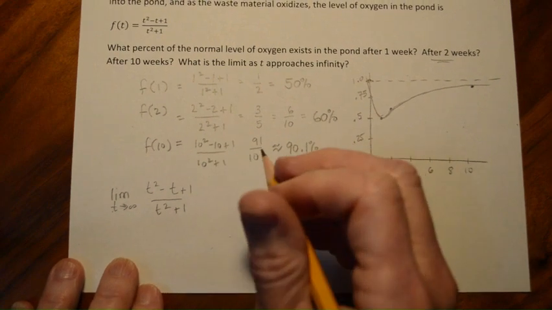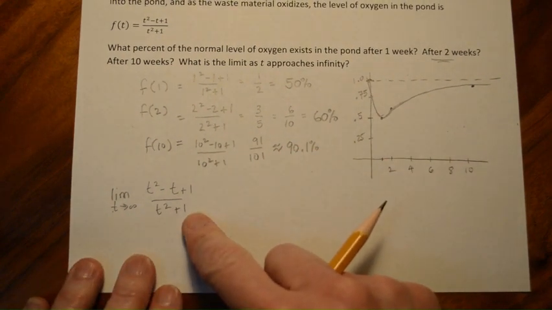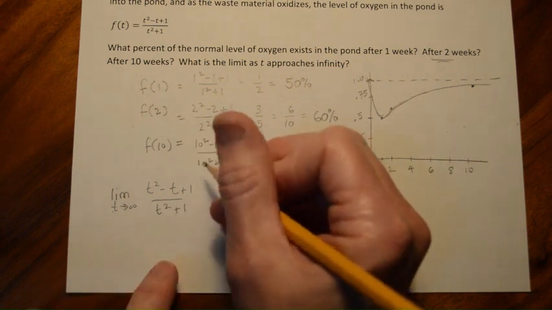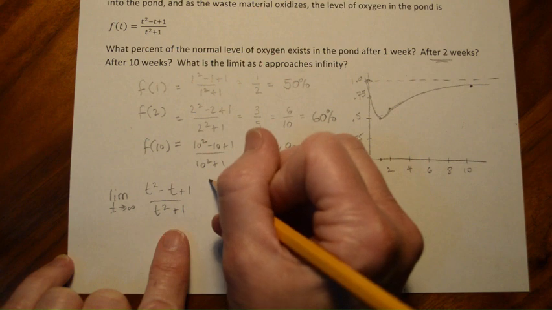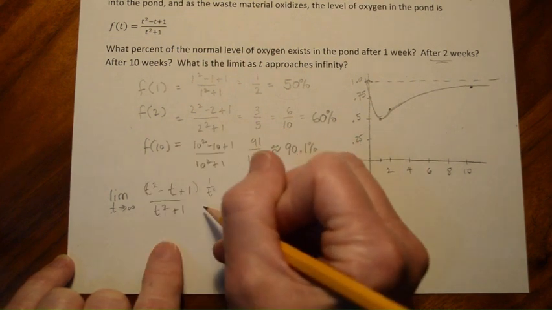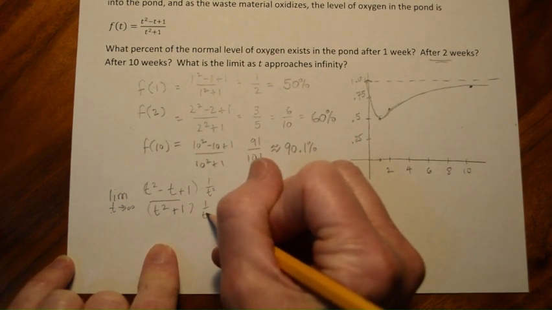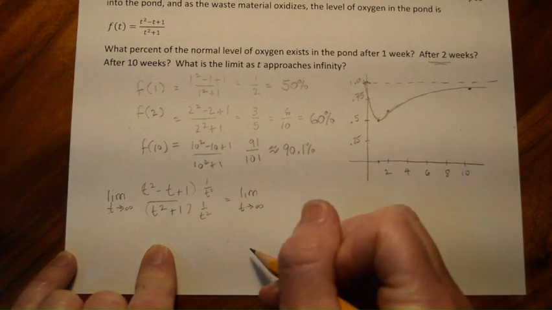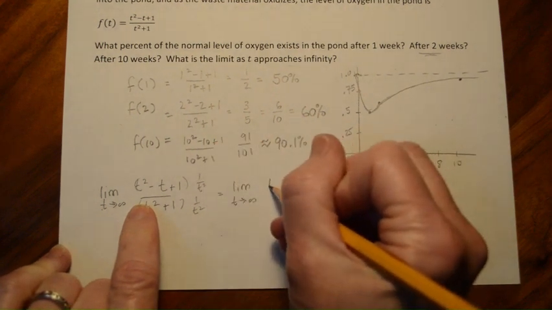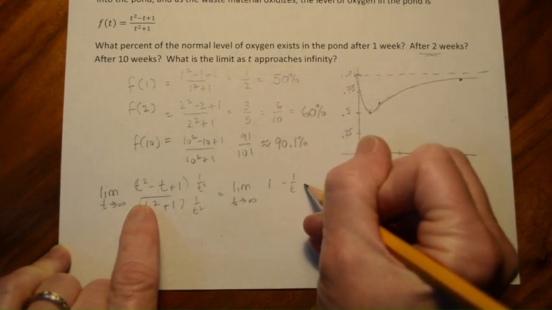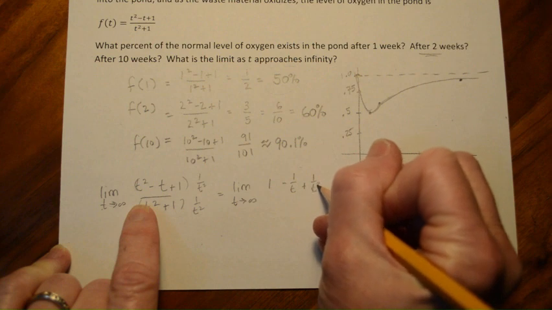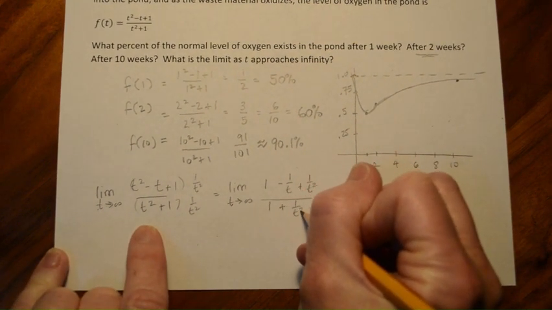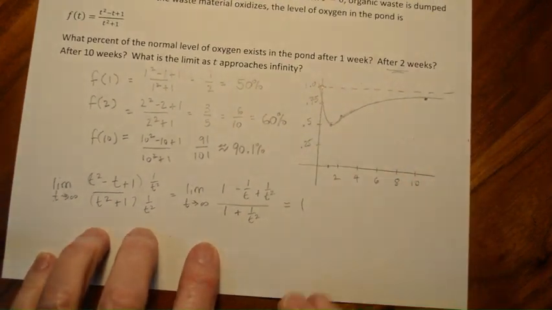And again, we could do this 2 ways. One is we could multiply everything by 1 over t squared like we did before. So we would do that to the top, do that to the bottom, and we would end up with the limit as t approaches infinity of, distribute that, 1 minus 1 over t plus 1 over t squared over 1 plus 1 over t squared, and then that would show us it goes to 1.